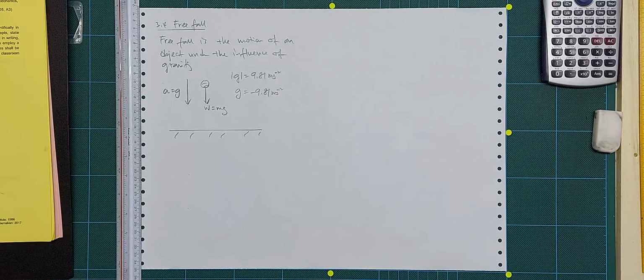If you go up to about 100 kilometer high from the surface of the Earth, your g value definitely will be much smaller than negative 9.81. It may be like negative 9.20 and so on, or maybe even negative 8 point something.